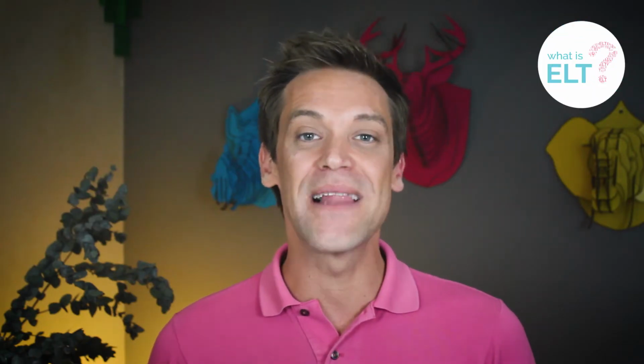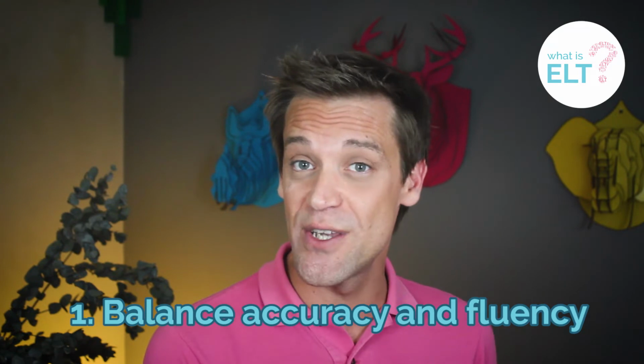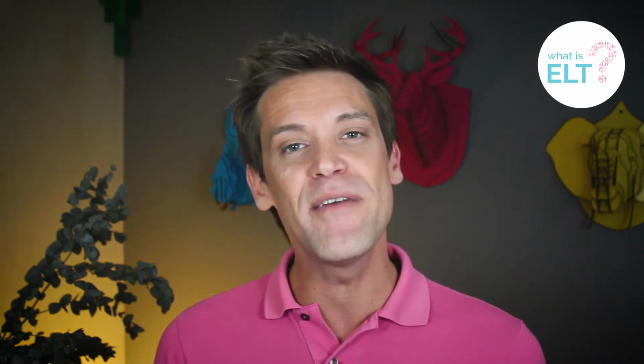Tip number 1, balance accuracy-oriented and fluency-oriented activities. What we mean by fluency-oriented tasks are those in which the objective is the meaningful exchange of ideas rather than just the practice of a certain structure or vocabulary. One example of this is you can ask your students to get their phones and show a picture taken during the last trip and describe it to a friend, and tell them what they were doing when the picture was taken.